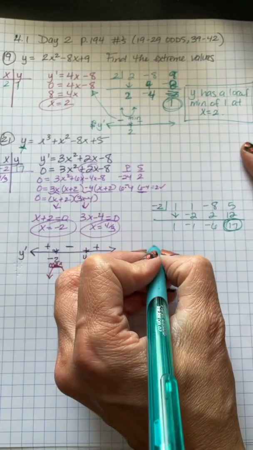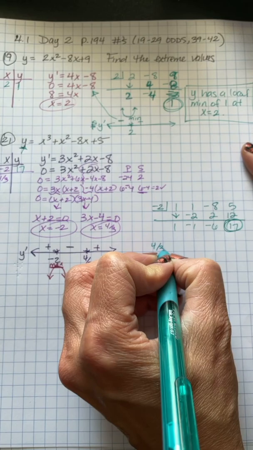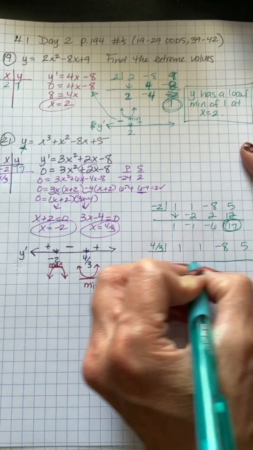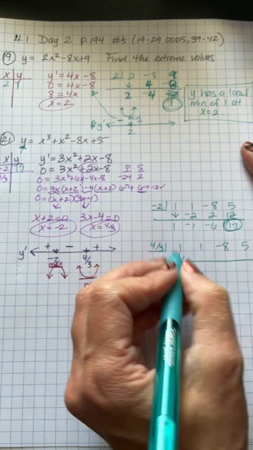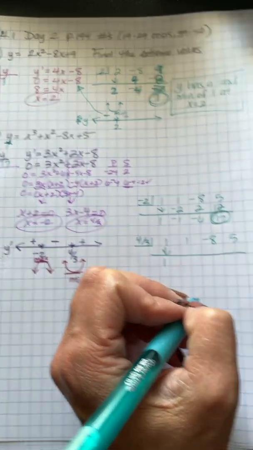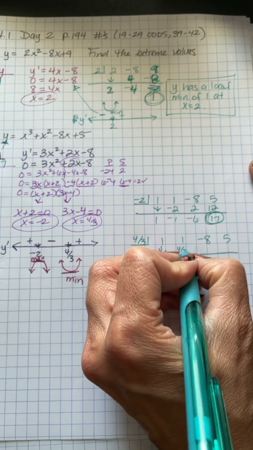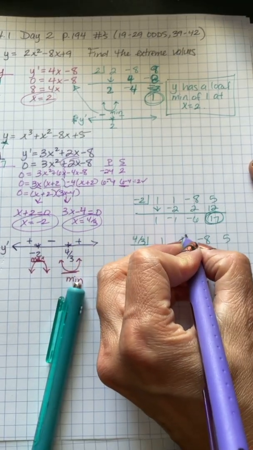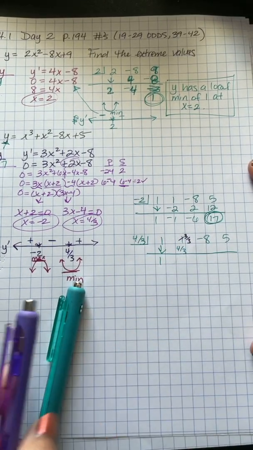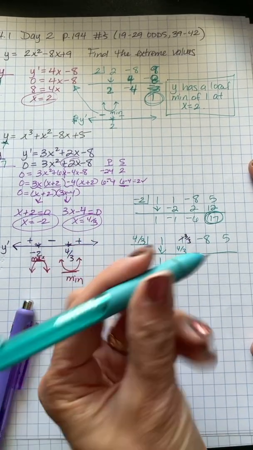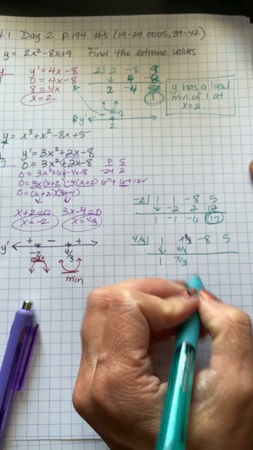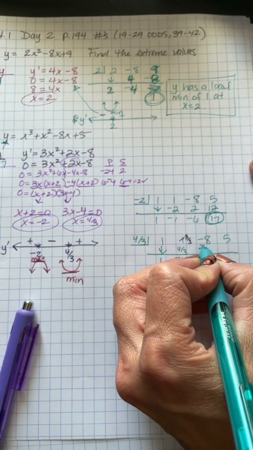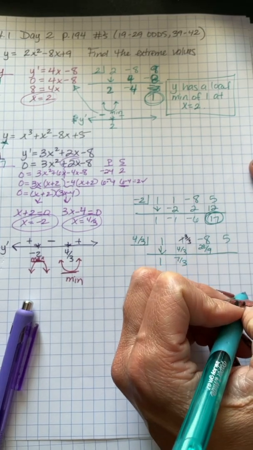Now let's do the same thing for the 4/3. 1, 1, negative 8, 5. Okay, bring down the 1. 1 times 4/3 is 4/3. Let's get a common denominator. So 1 is the same as 3/3. 3/3 plus 4/3 is 7/3. 7/3 times 4/3. Let's see, 7 times 4 is 28. 3 times 3 is 9, so 28/9.